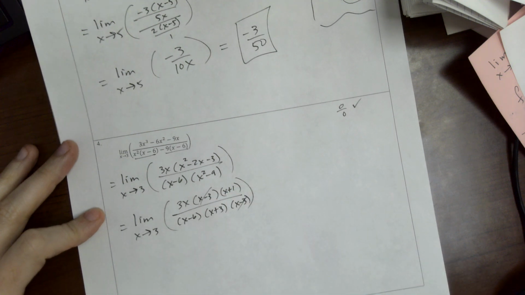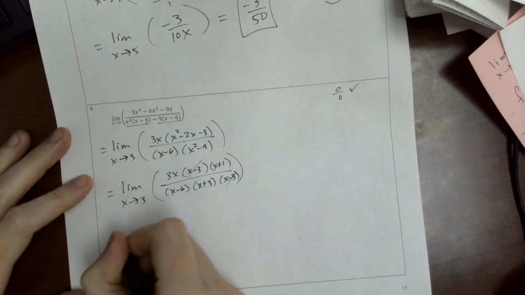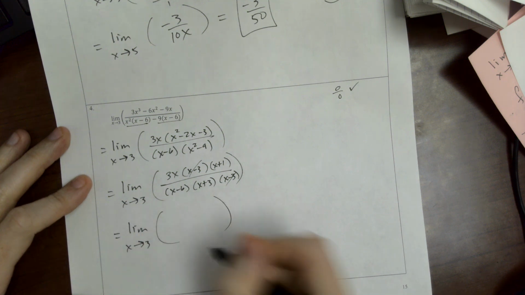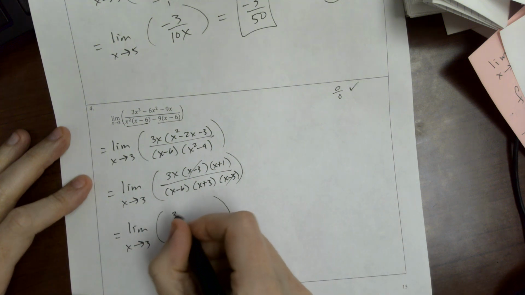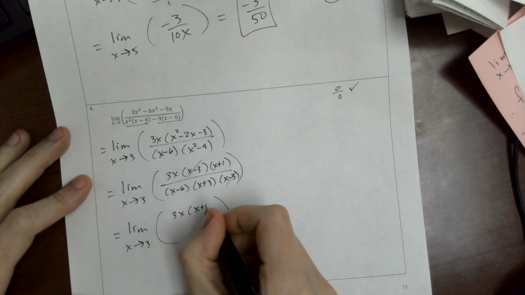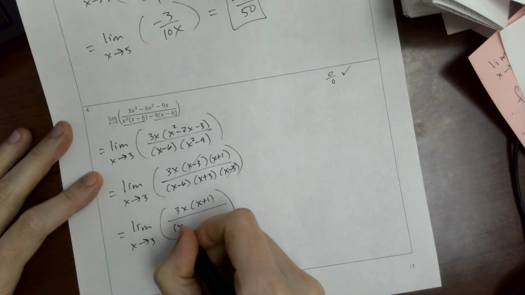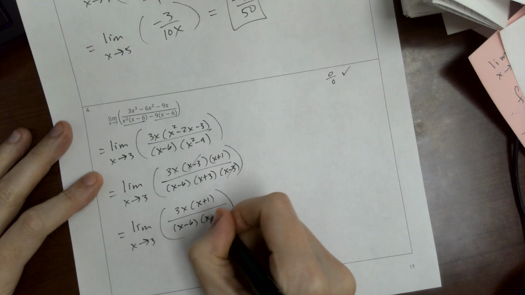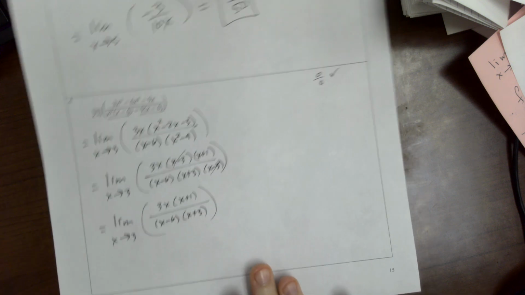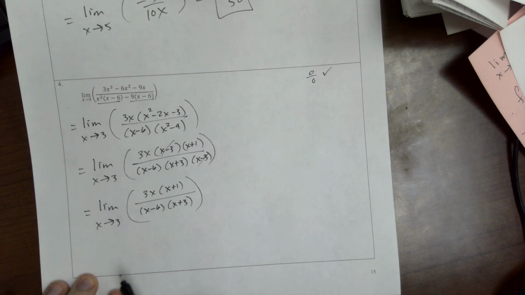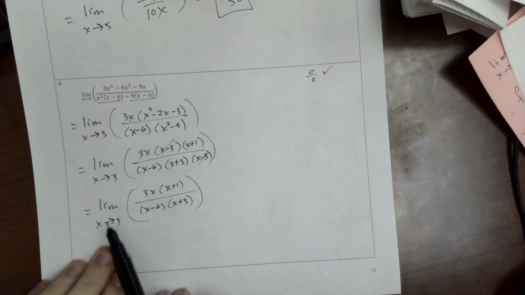Okay, and then those x minus 3's are canceling. Limit as x approaches 3 of 3x(x plus 1) over (x minus 6)(x plus 3). Okay, and now I'm going to do direct substitution.